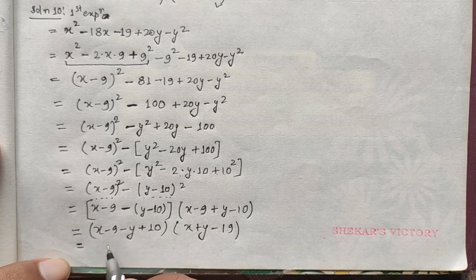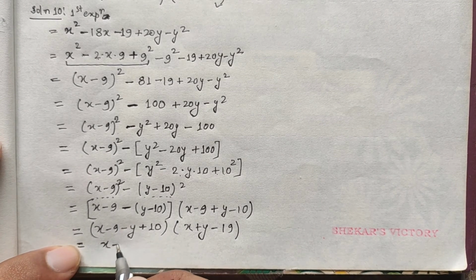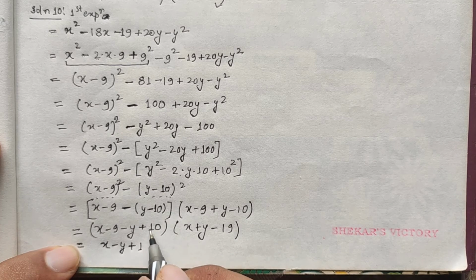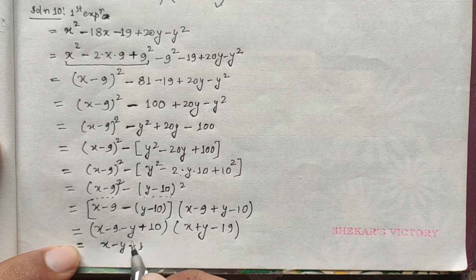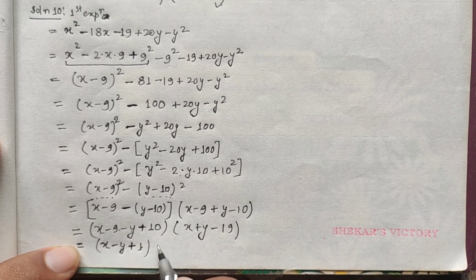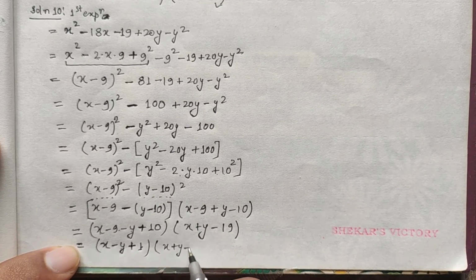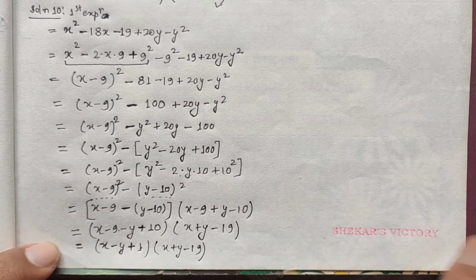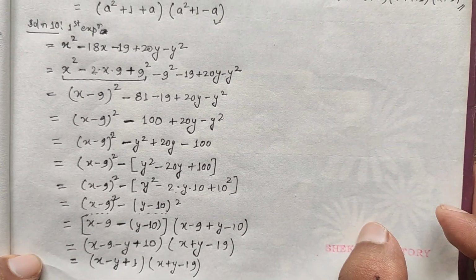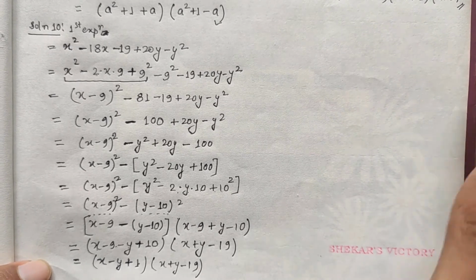So this becomes x minus y and plus 1. X minus y is here, minus 9 plus 10 means plus minus subtract 1. 10 minus 9 is 1, sign is of greater, 10 is greater, so sign is plus, and it becomes x plus y minus 19. Yeah, this is your final factorized form. This is your first expression. Now we will move on to the second expression.